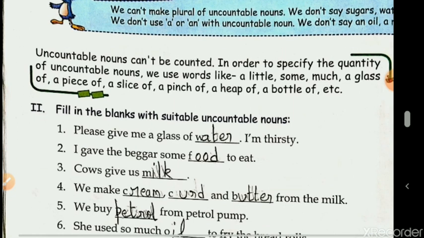Now, let's start with exercise number 2. Uncountable nouns can be counted. In order to specify the quantity of uncountable nouns, we use words like a little, some, much, a glass of, a piece of, a slice of, a pinch of, a heap of, a bottle of, etc. अब बेटा, as we have studied कि हम uncountable nouns को count नहीं कर सकते, but हम उनके संग कुछ words लगाते हैं. जैसे जैम, suppose जैम आपका uncountable noun है, बट हम बोलते हैं a bottle of jam. Isn't it? हम ऐसे ही बोलते हैं ना, a bottle of jam.